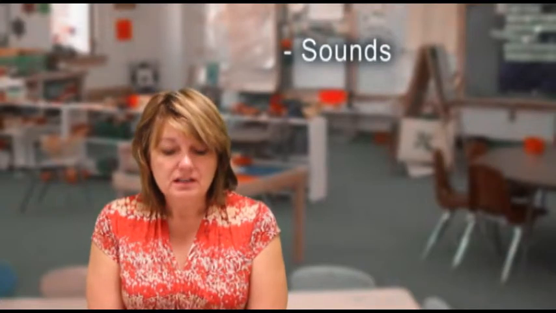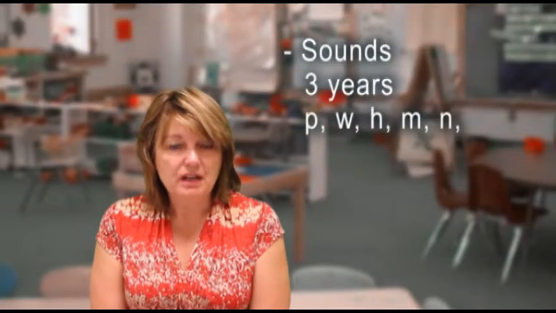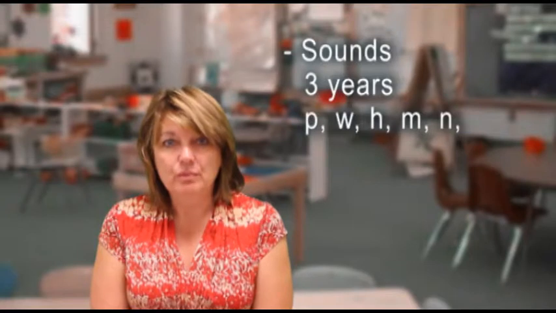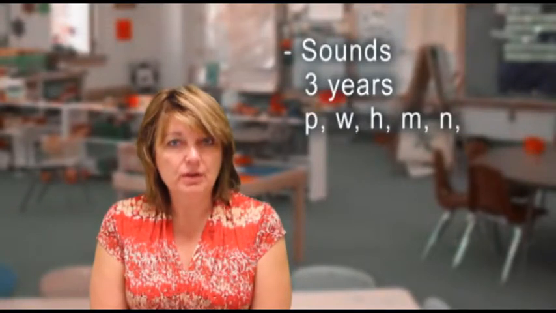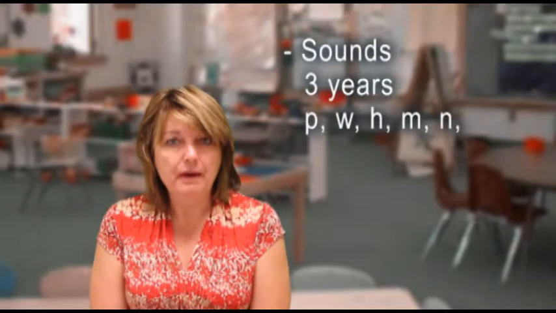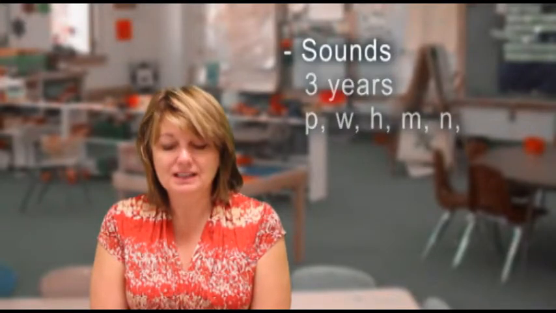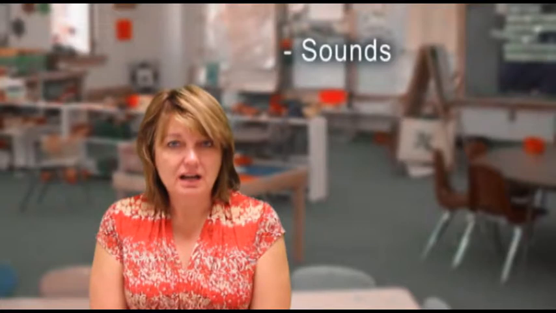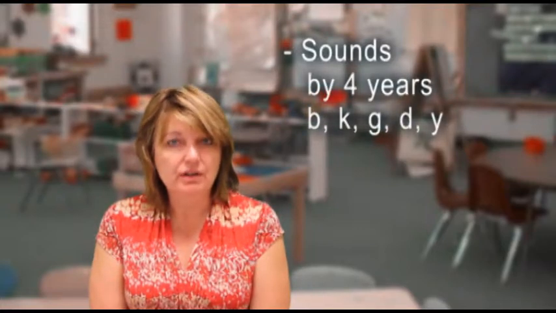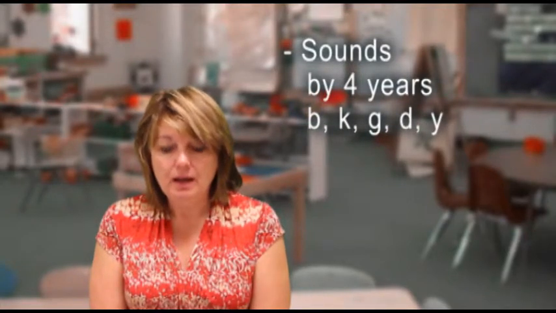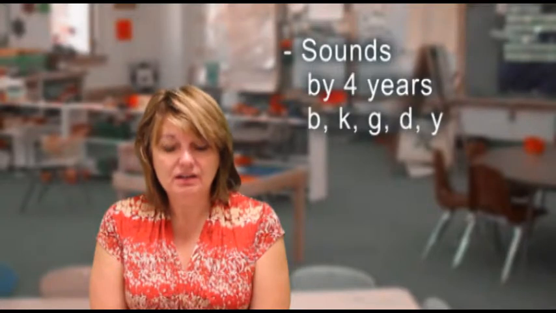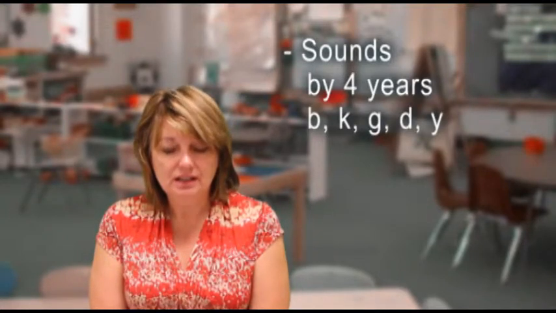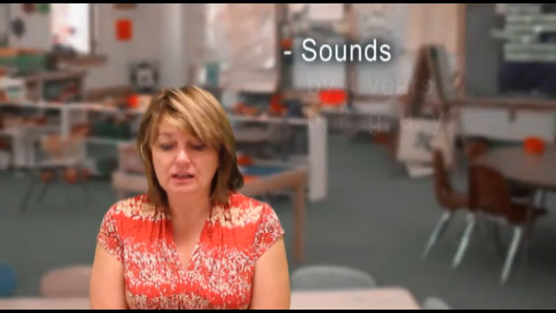A child that is 3 years old should be able to make the following sounds. They should make the sound for P, the sound for W, the sound for H, the sound for M, and the sound for N. A child by the time that they're 4 years old should be able to make the following sounds. The sound for B, the sound for K, the sound for G, the sound for D, and the sound for Y.